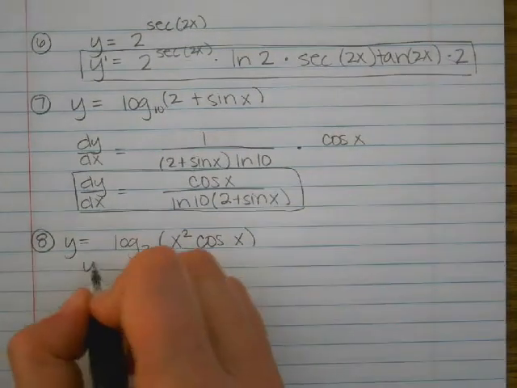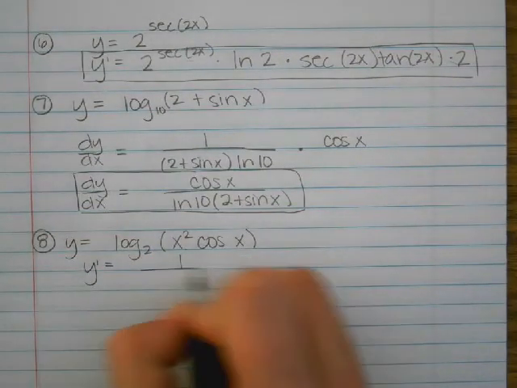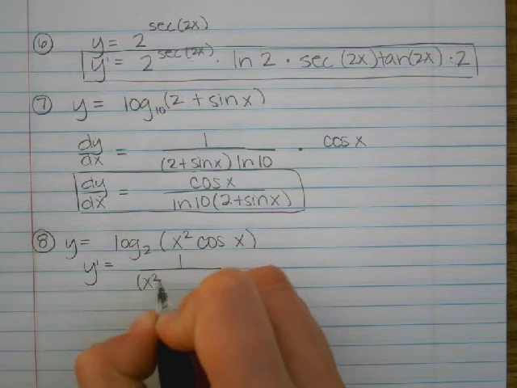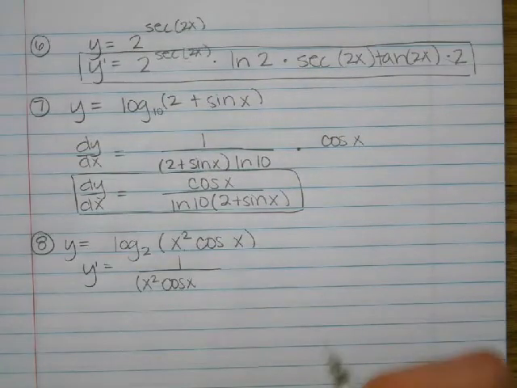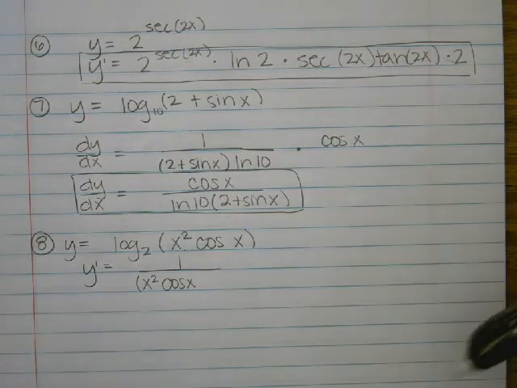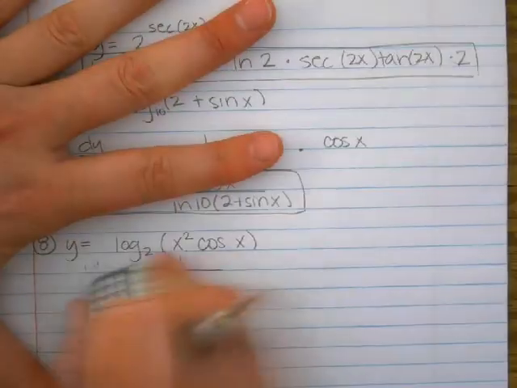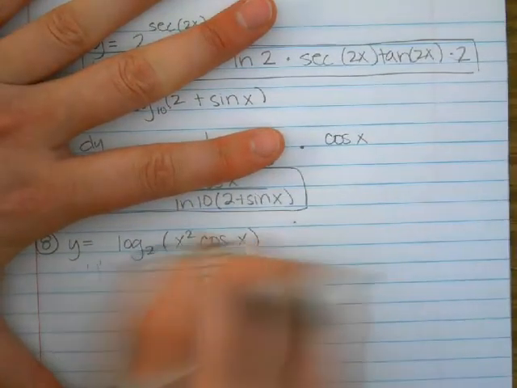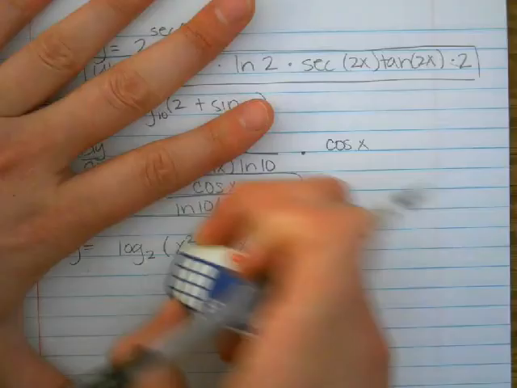So I'm going to say the derivative is going to be 1 over the stuff that I was taking the log of. Actually, hold on. That's silly of me. We are going to be using that rule. We're just going to do it in a second.